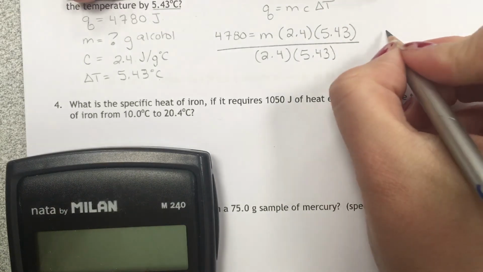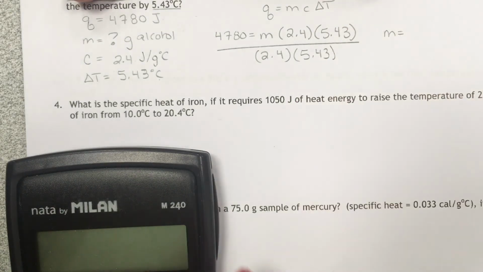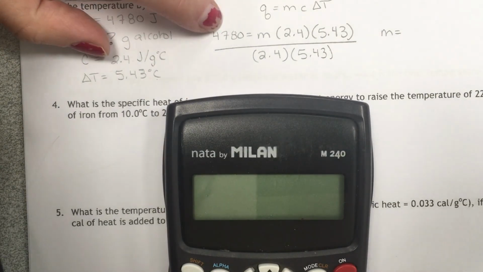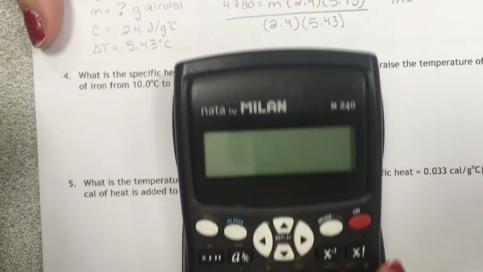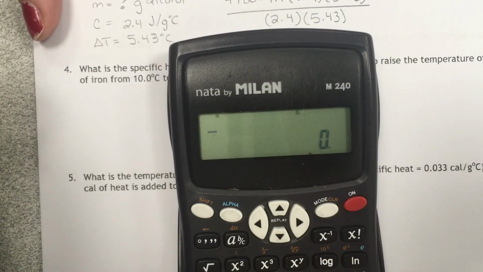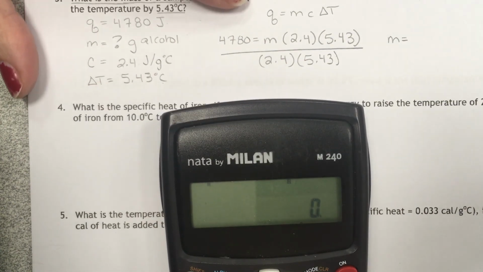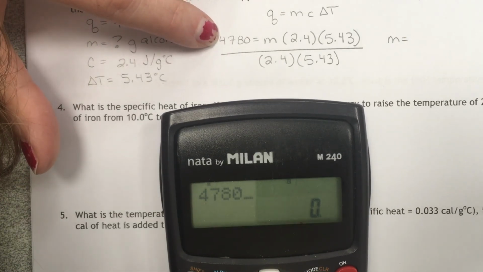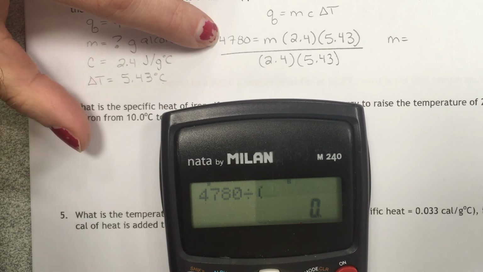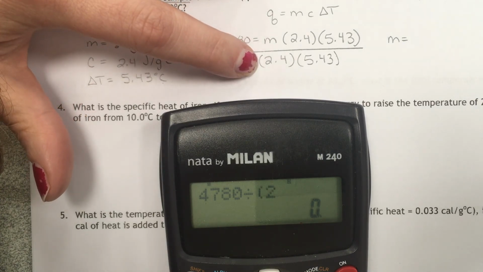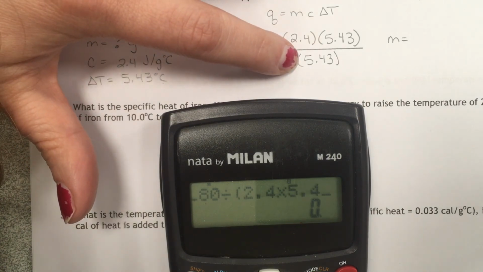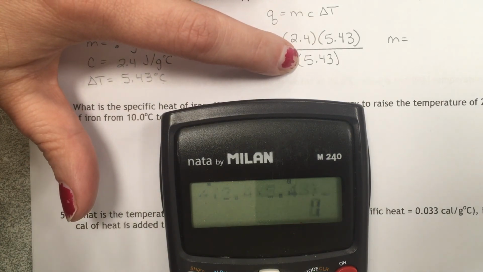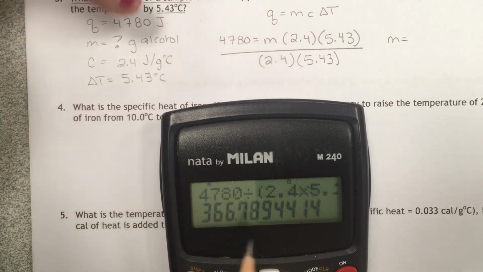And then that would give us m equals something. So we'll just go ahead and take this divided by this times this and plug it in the calculator. So we'll take 4780 divided by parentheses 2.4 times 5.43, equals.